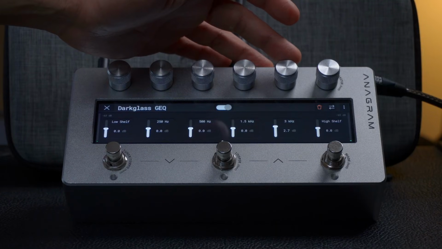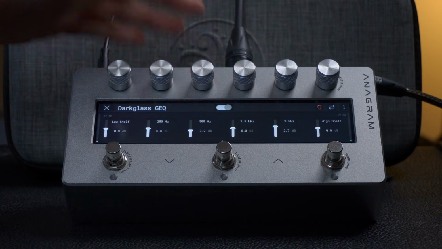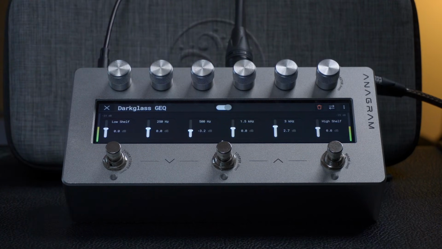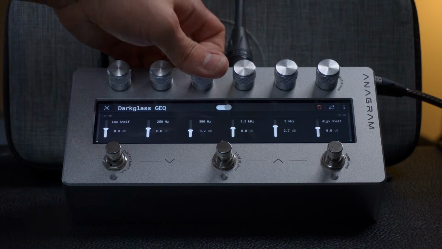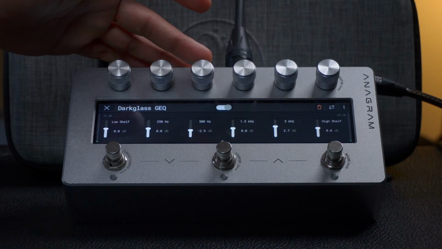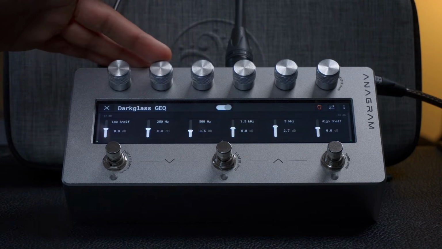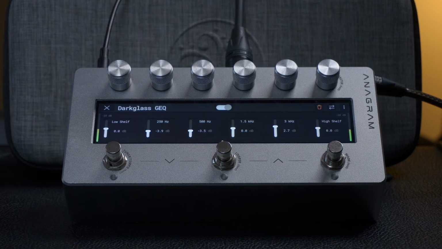So I can boost a little bit here, and maybe also let's cut a bit of 500. It's a bit less nasal if I cut here. Also, I can cut a bit of 250 maybe.